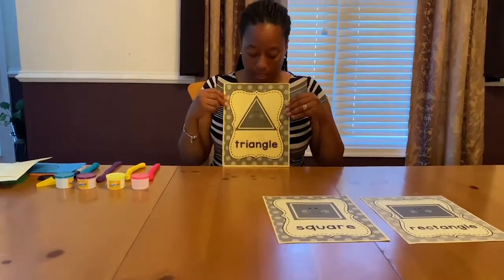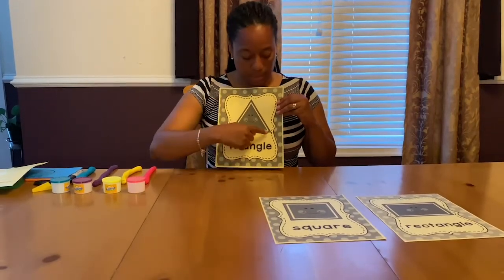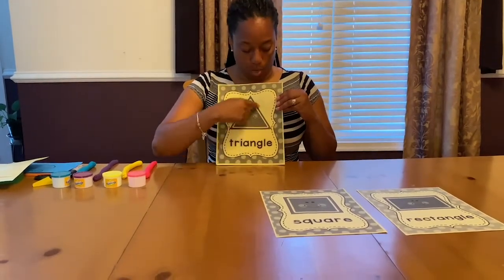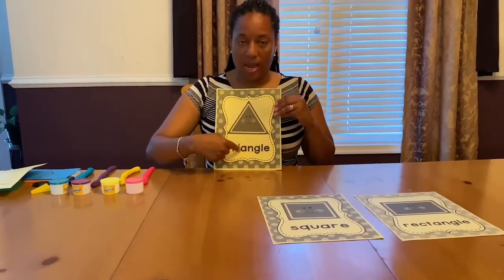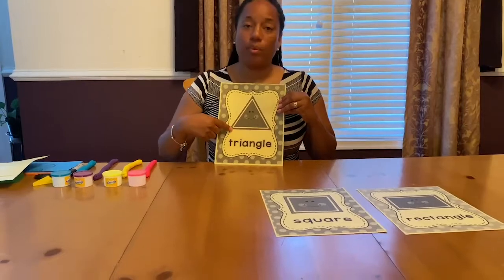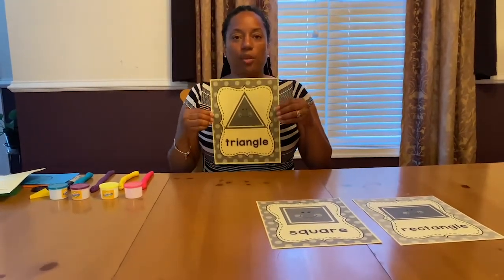This shape is called a triangle. It's called a triangle because it has 3 sides. 1, 2, 3. And tri means 3, like you would ride a tricycle, which means it has 3 wheels.